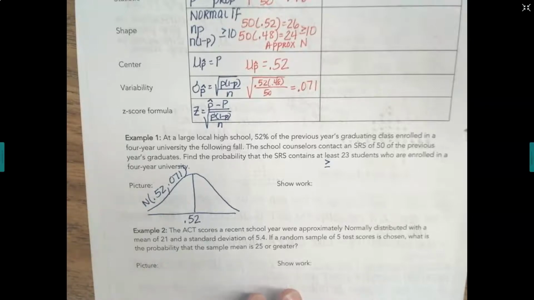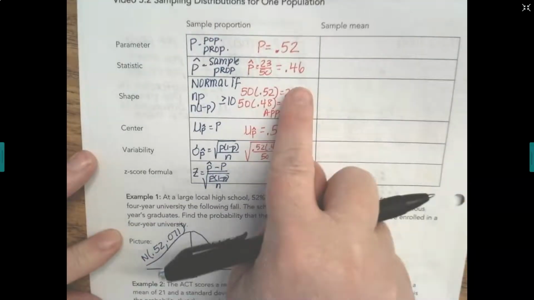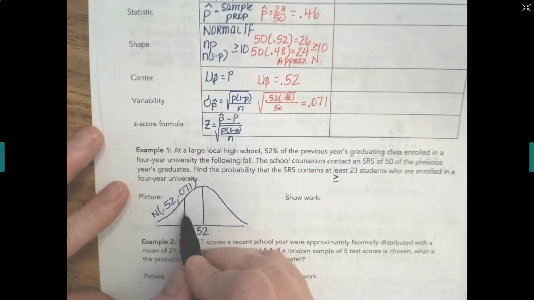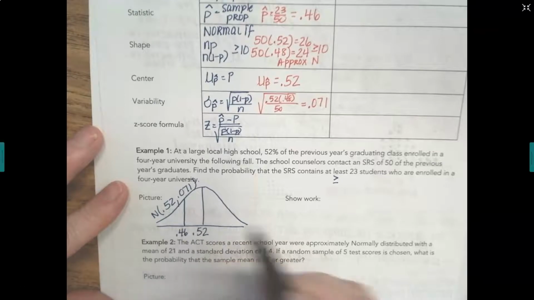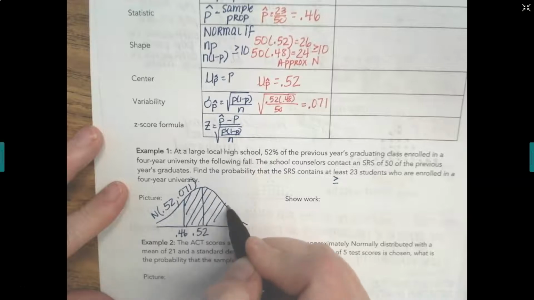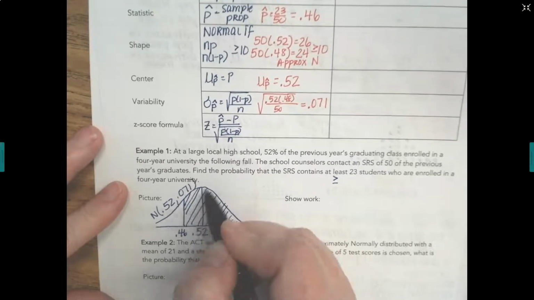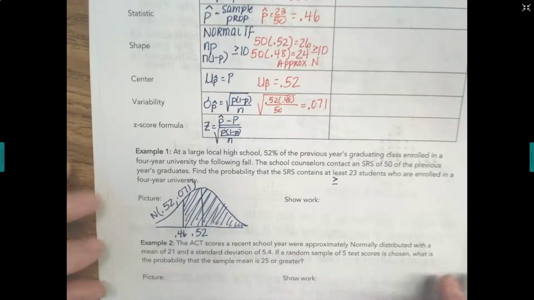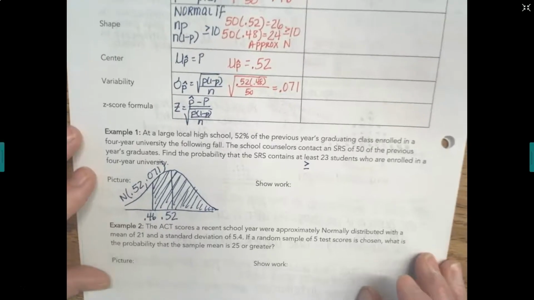And we're curious about at least 23 out of the 50 who are still enrolled in college. Well, the 23 out of the 50 gave us the 0.46. So in this normal curve, 0.46 will be to the left. But I want to know at least, so I am actually looking for this shaded region. All right, so that's what we're looking for. We drew our normal curve, so that should help us with our answer, but it also helps us establish a whole bunch of important information that's required in an FRQ.